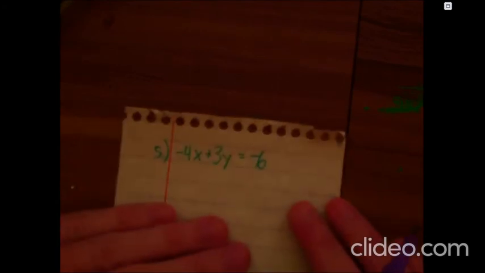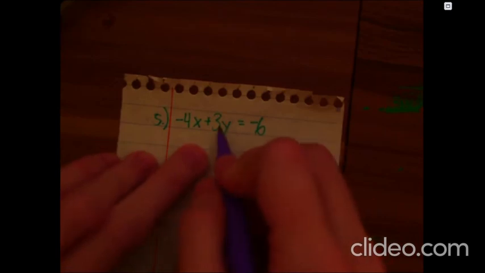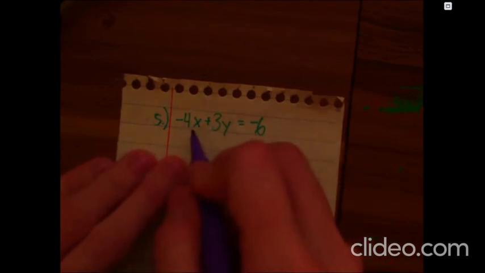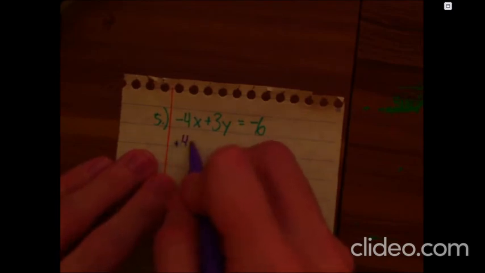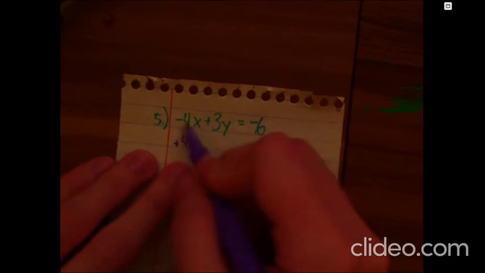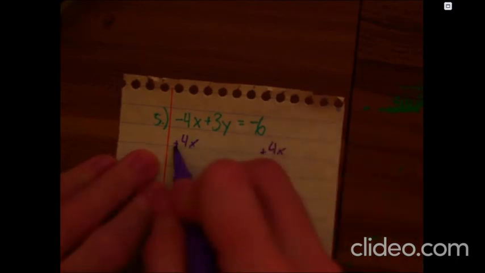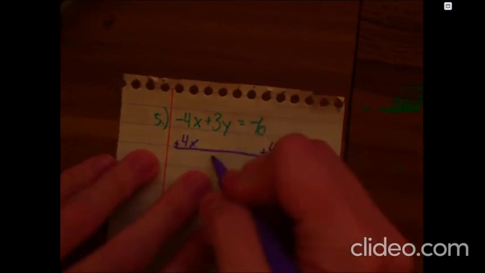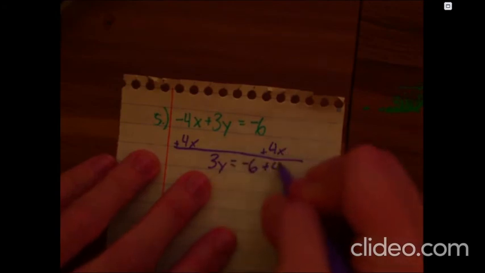Here we go. Last one. Now we're here. This guy's not too bad. I'm telling you, I promise. We need to move this x over to the other side, and the way that we move this x is by doing the opposite. This is a negative 4x, so we add 4x. We're not going to divide by 4 because we want to keep this whole thing together. So we add 4x to the left and to the right side. We're left with 3y is equal to negative 6 plus 4x.